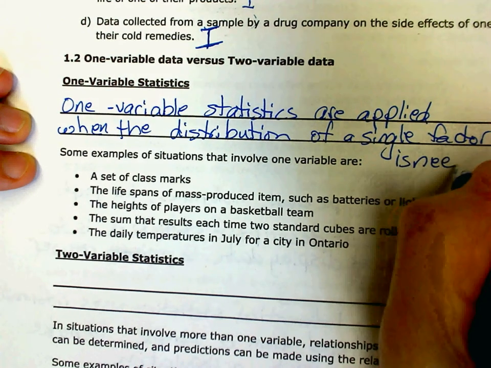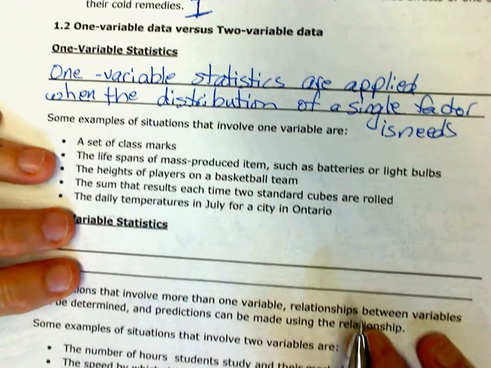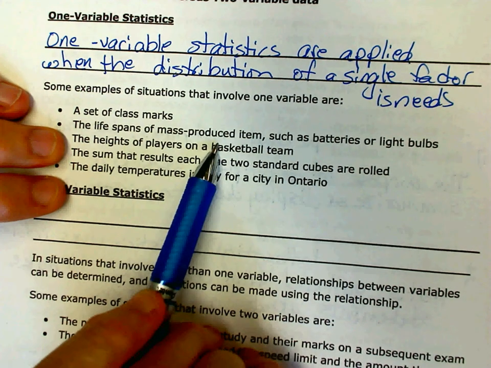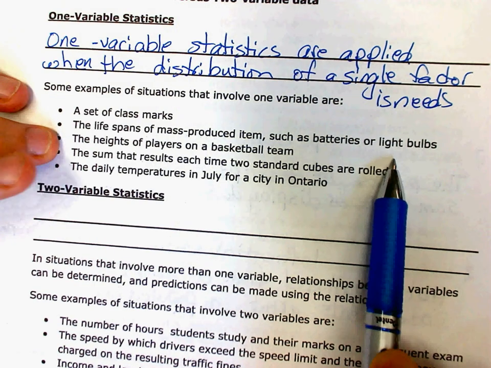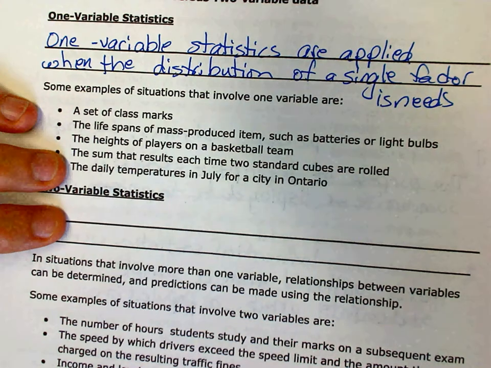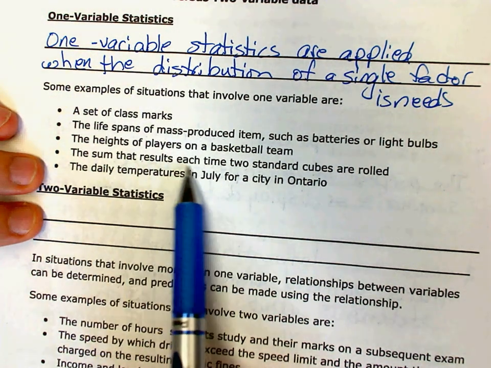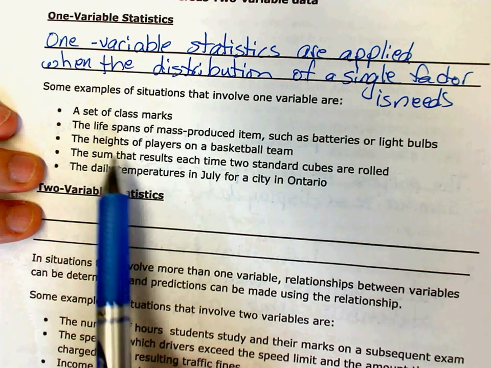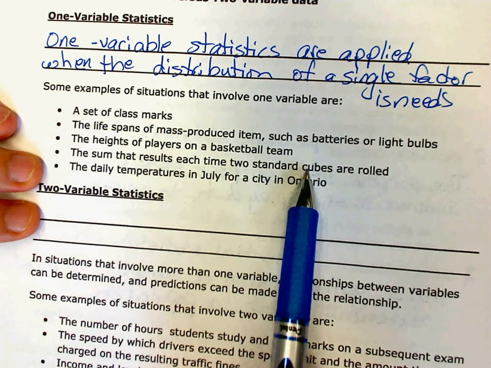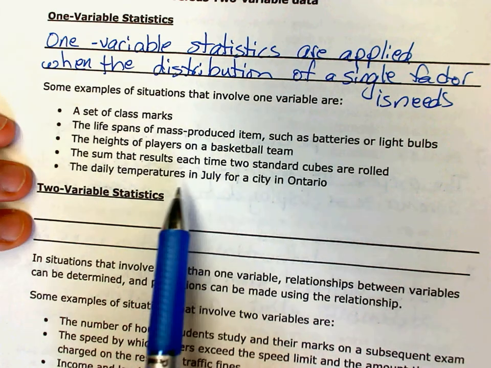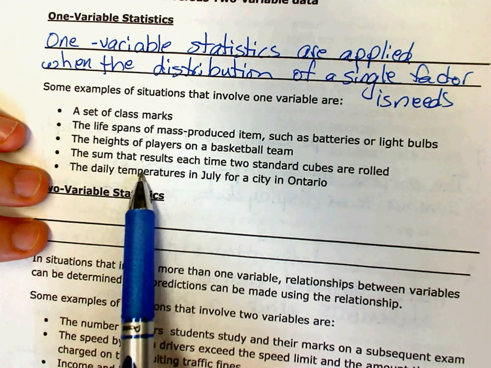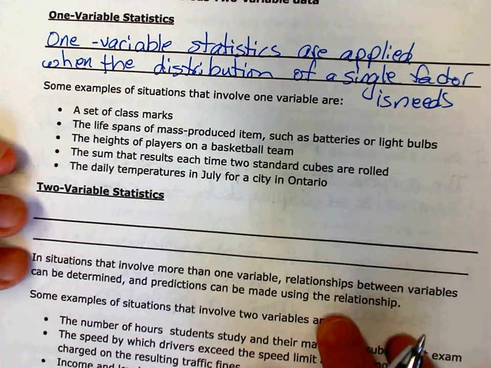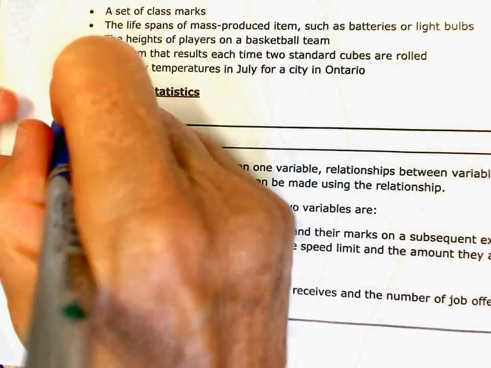So here are some examples. A set of class marks. The lifespans of mass-produced items such as batteries or light bulbs. The heights of players on a basketball team. The sum that results, notice there's just one variable, class marks, lifespan, height, sum, when you roll two dice. Daily temperatures, so these are daily temperatures, just one variable, okay? That's single variable statistics.